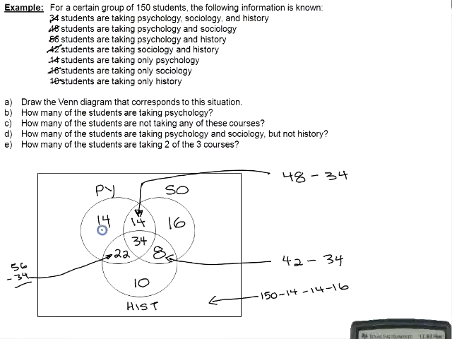We subtract off these 14 psychology-only people, these 14 psychology and sociology but not history people, and these 16 sociology-only people. Then we subtract off 22, 34, and 8. So minus 22, minus 34, minus 8. We're subtracting the 22 psychology and history but not sociology people, the 34 people taking all the classes, and the 8 history and sociology but not psychology. And we need to subtract off these 10 history-only people.